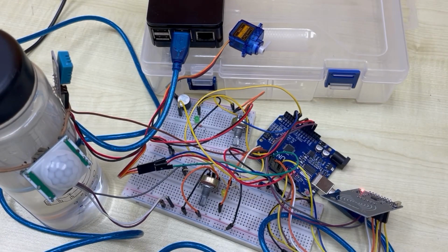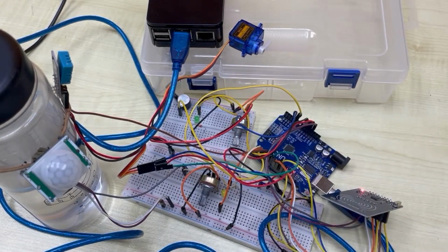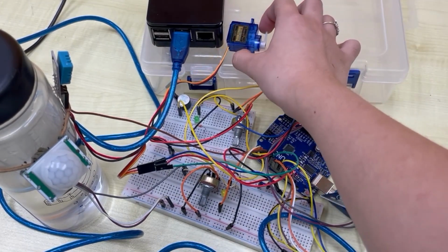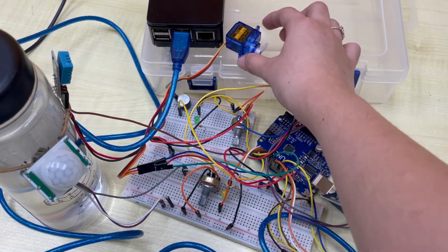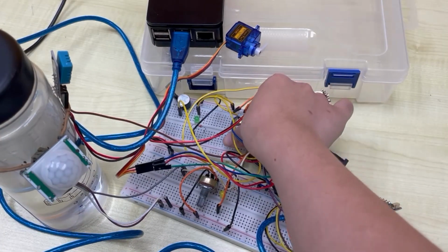Okay, then I will talk about the temperature control. For temperature control, I also have a potentiometer to manually adjust the temperature. The servo motor serves as the indicator for both the heater and air fan. If the servo motor turns left, it means that the heater will be turned on, and if the servo motor turns right, it means that the air fan will be activated. If it turns to the middle, it means that the temperature is within the threshold, so both the air fan and heater will be turned off. So now let's adjust the temperature.